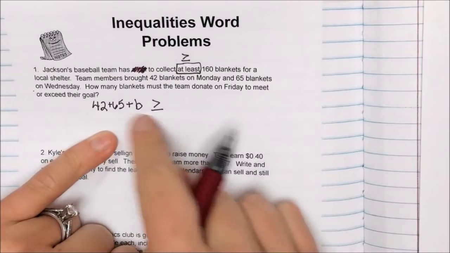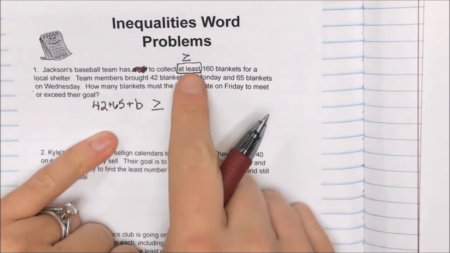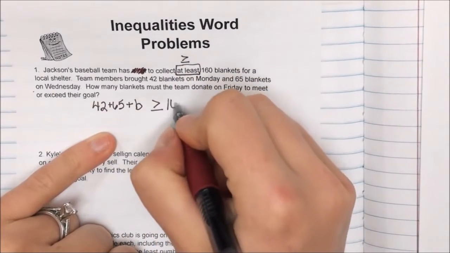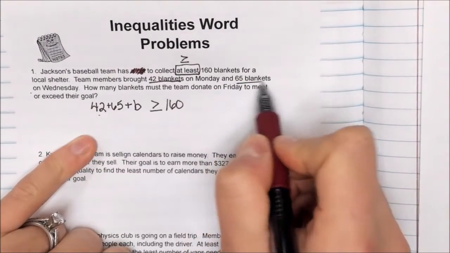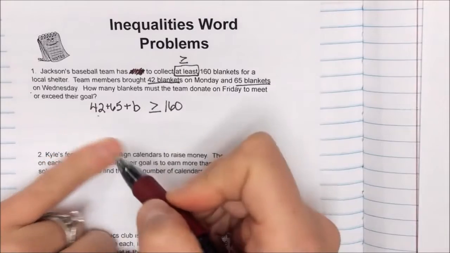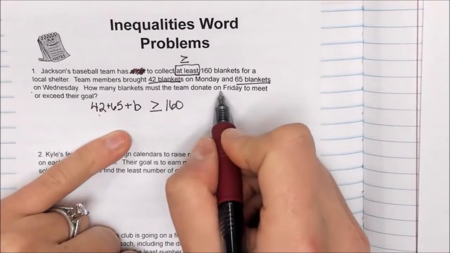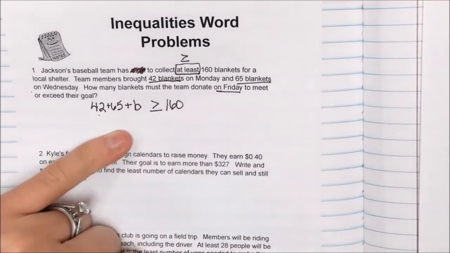We want this to be greater than or equal to, so at least 160. So again, 42 blankets on Monday, 65 blankets on Wednesday, and we want to know how many blankets on Friday, and that's where our variable is going to be.